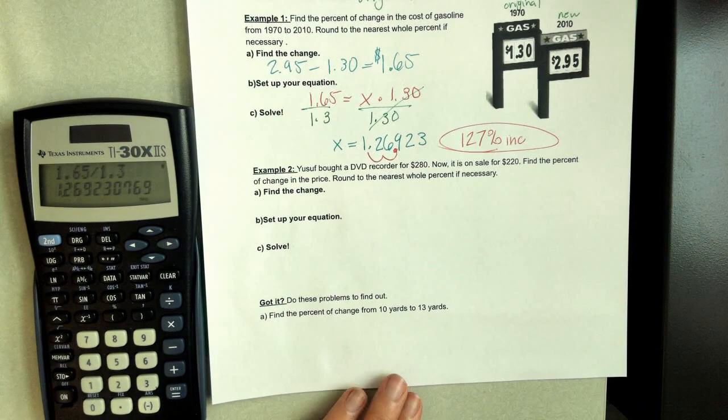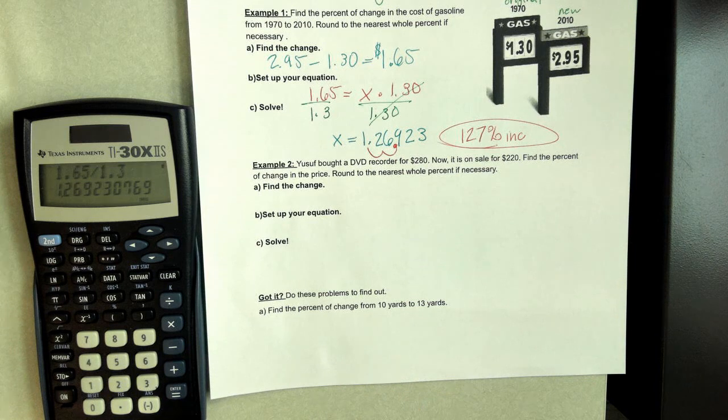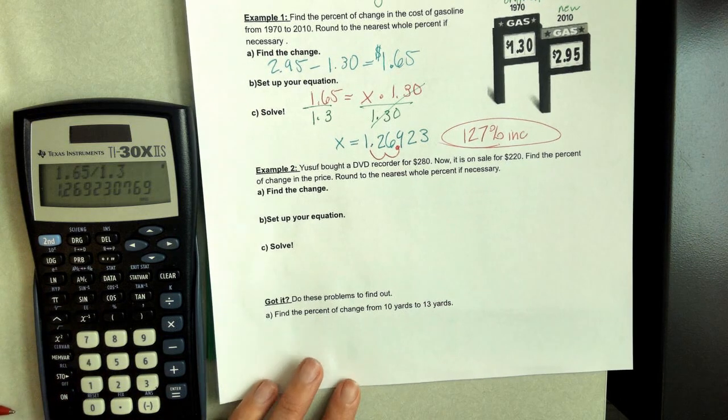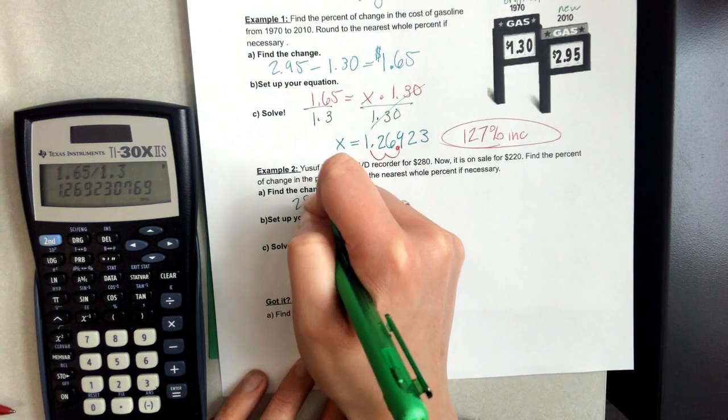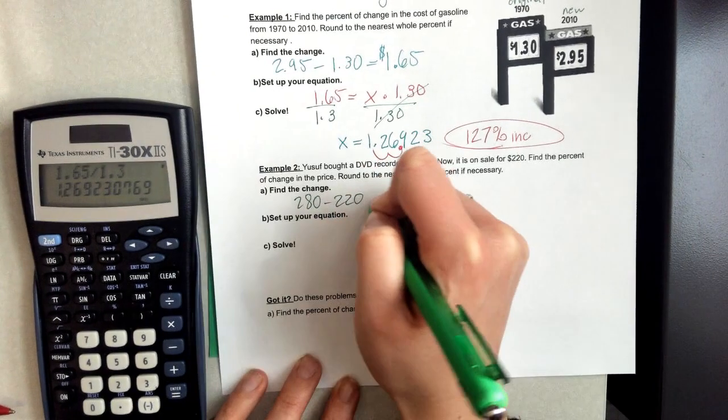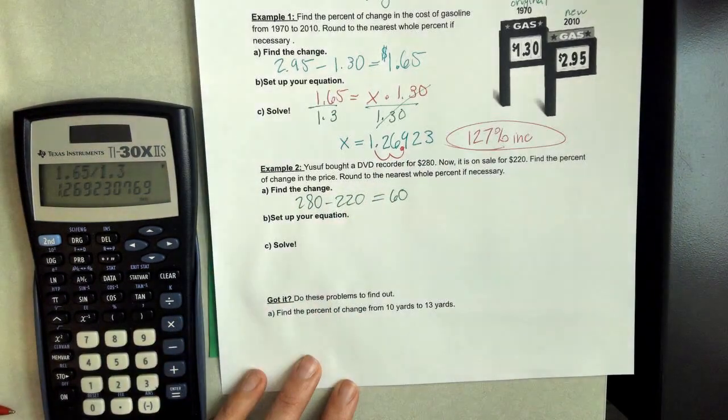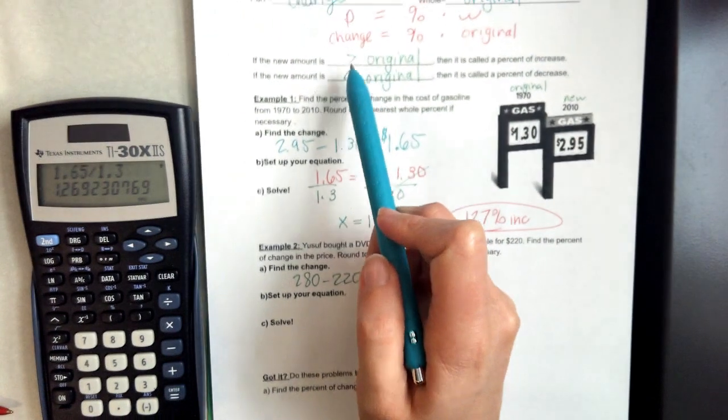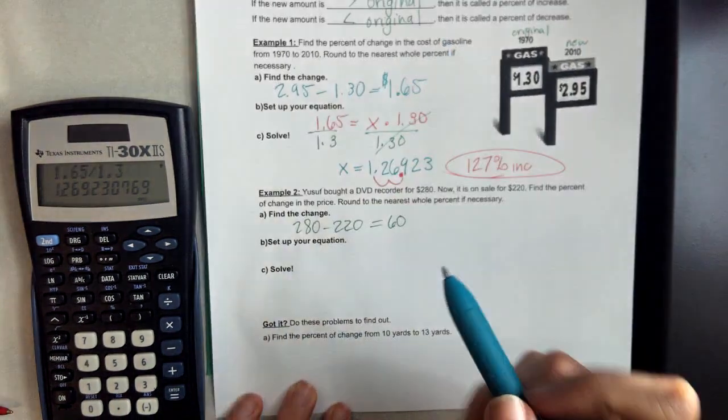On example 2, it says Yusuf bought a DVD recorder for $280. Now it's on sale for $220. Find the percent of change in the price. Round to the nearest whole percent. So finding the change, I'm going to subtract the two, which is a change of 60. Remember, our change is always our part.